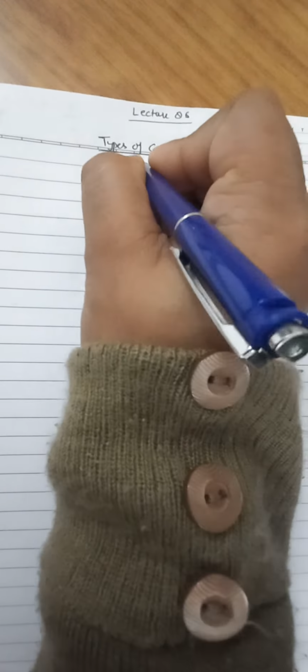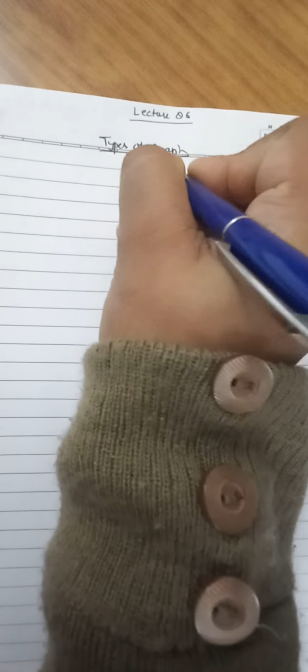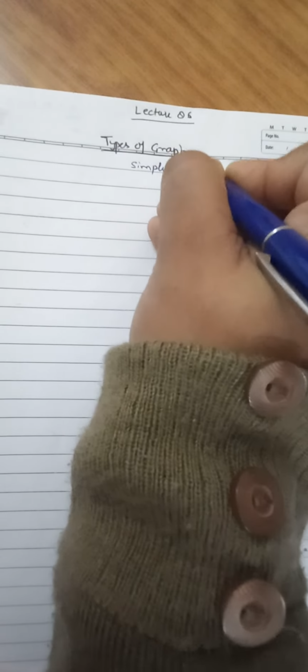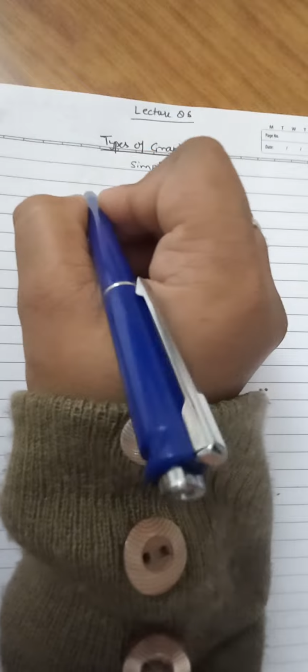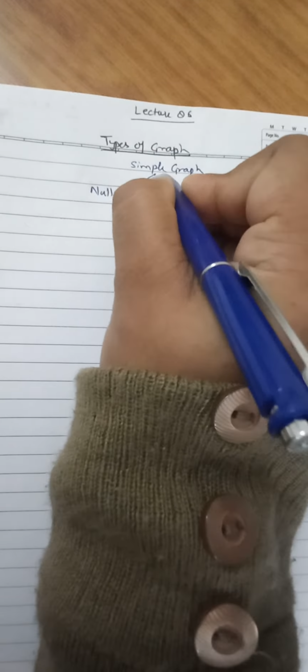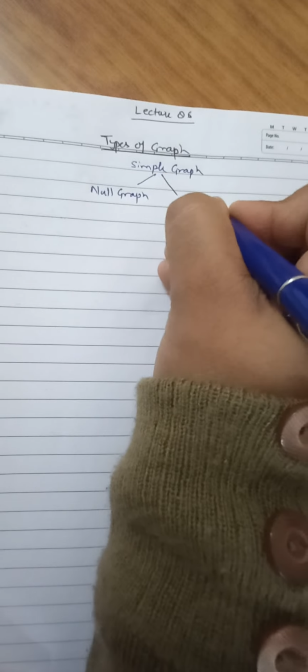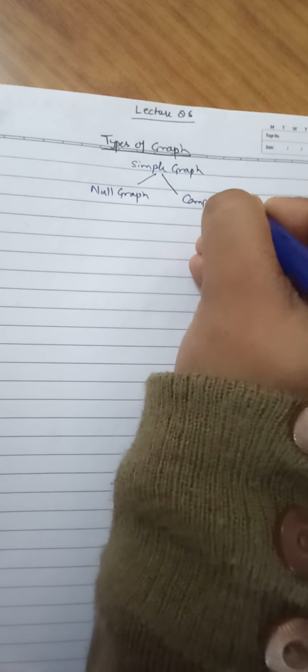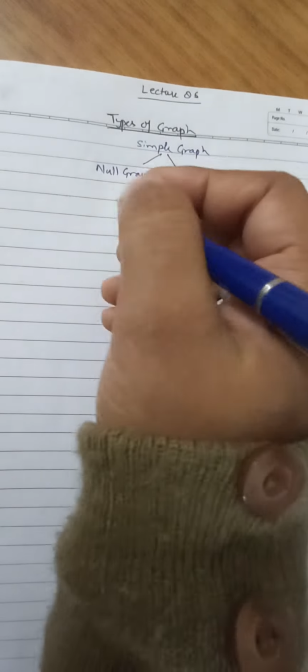Types of graph. So a simple graph can be a null graph, or it can be a complete graph. How? We'll see here.